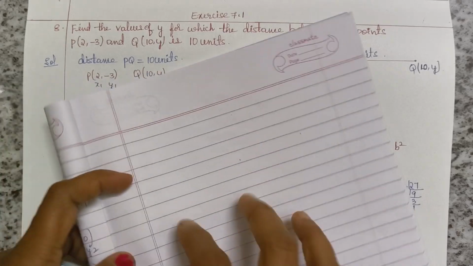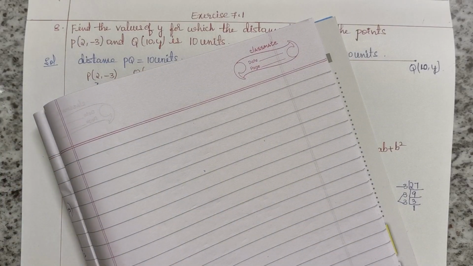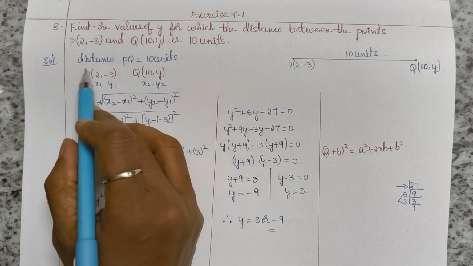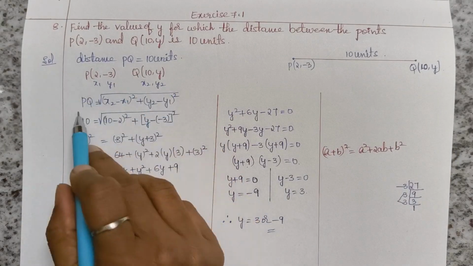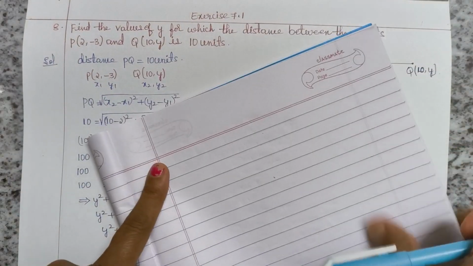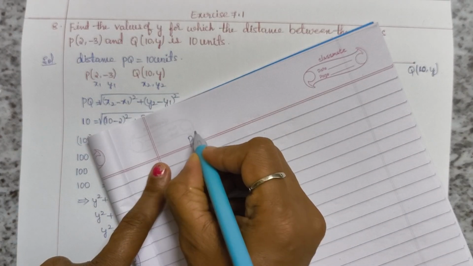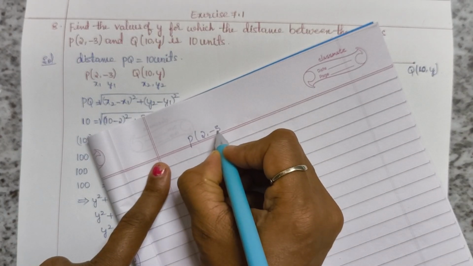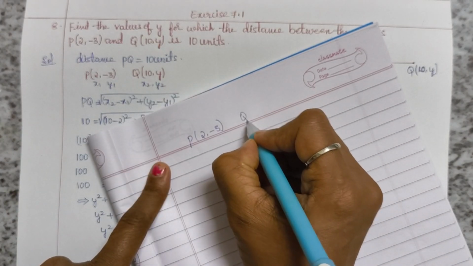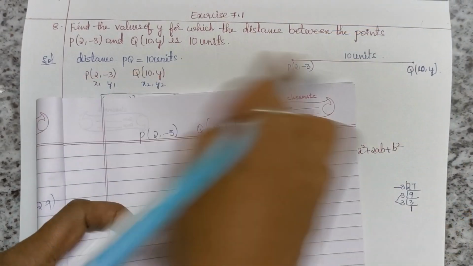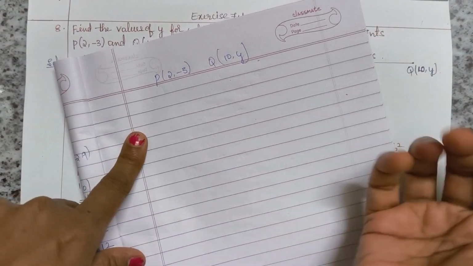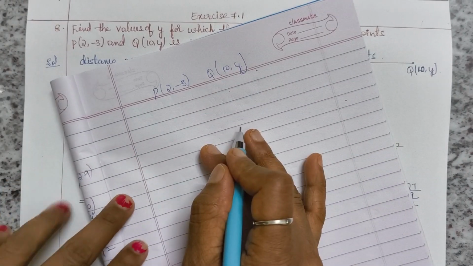This is a very simple question. See here, how to do this one. You write the points here. Distance PQ is equal to 10 units. So we will find the PQ distance. P coordinates I will write: 2, minus 3. Next, Q coordinates: 10, y. So the distance is 10 units. So we will use the PQ distance formula and find the y value.